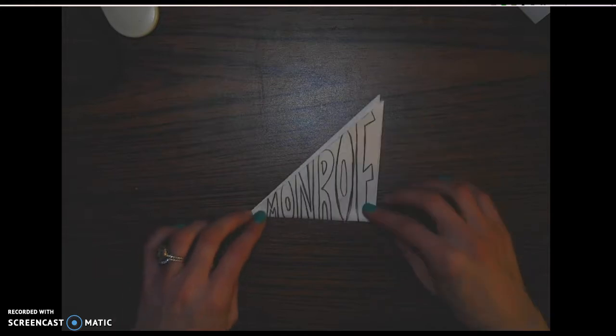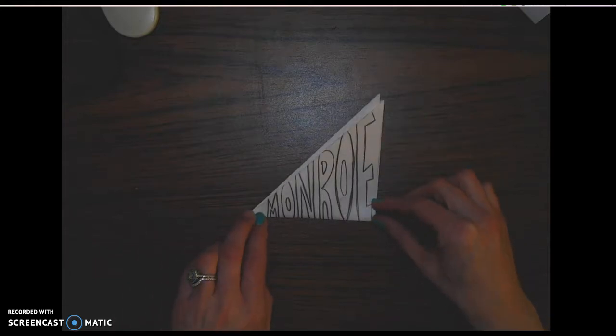You can also do your full name. Our school name is Monroe, so I wrote Monroe. You could write your name. You can do cursive if you want, with bubble letters. You could do fancy letters.